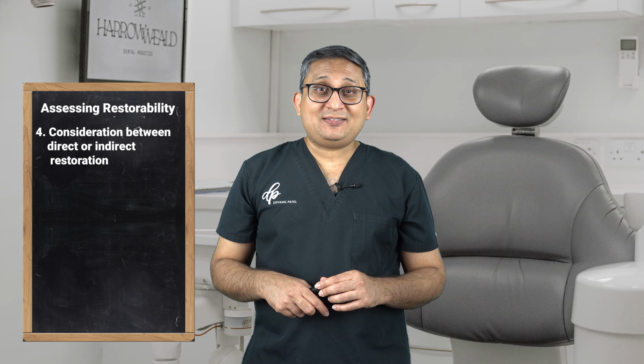However, if you're really struggling to assess the restorability of the tooth, that means most likely that tooth will need an indirect restoration, because it's very difficult to build that kind of huge restoration. So you would be considering indirect restoration. You need to consider deep margin elevation, because that can help you with doing minimal prep and still keep the majority of the tooth in the patient's mouth, and that increases the longevity of the tooth.